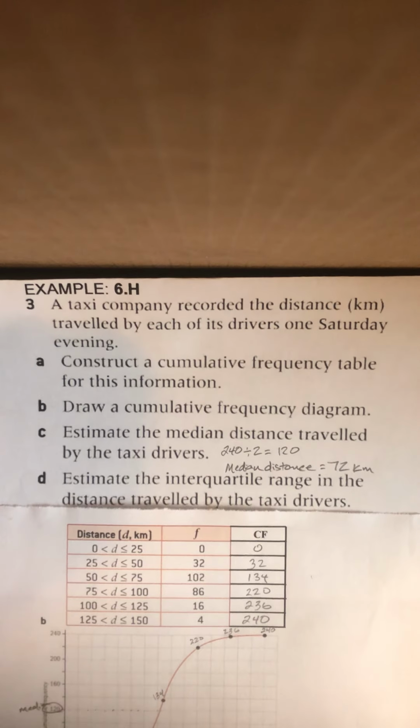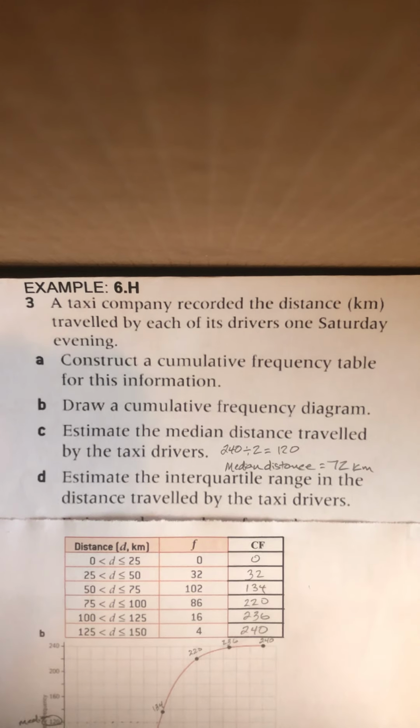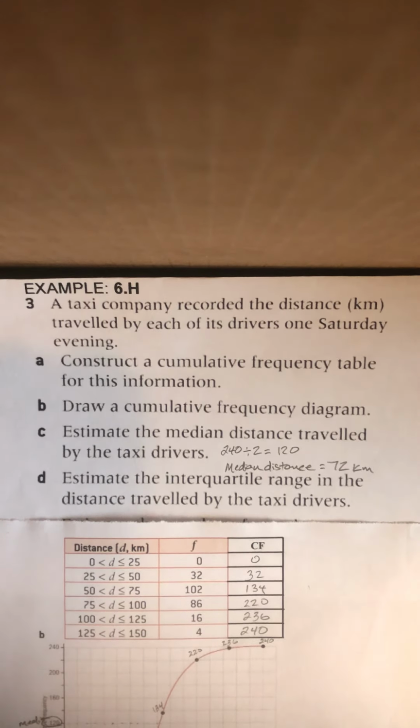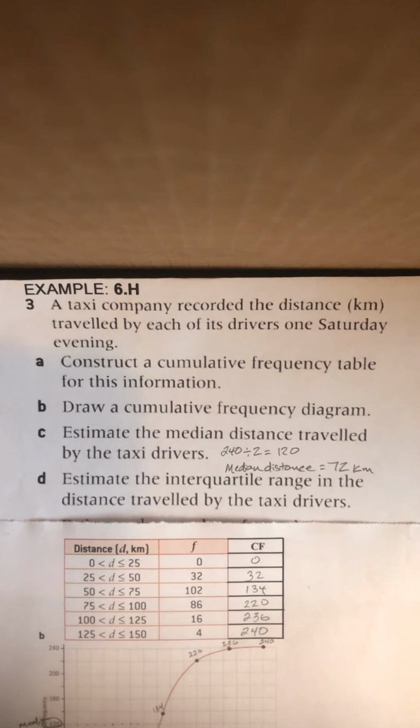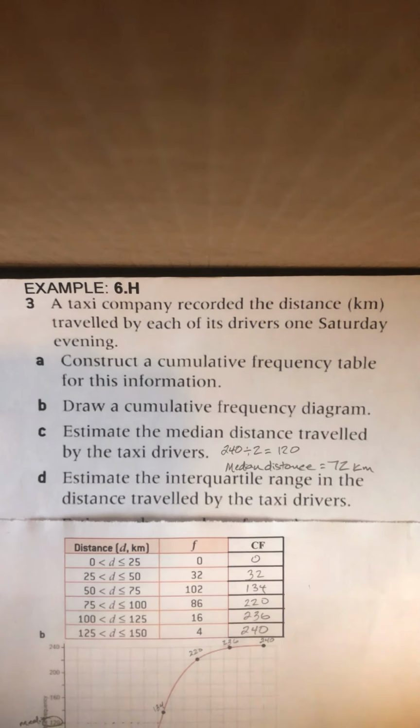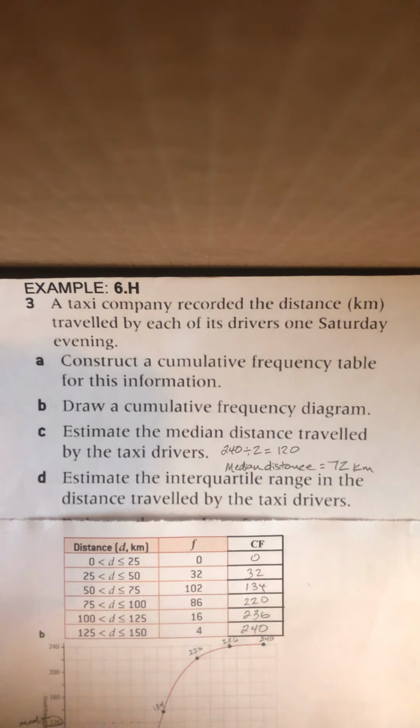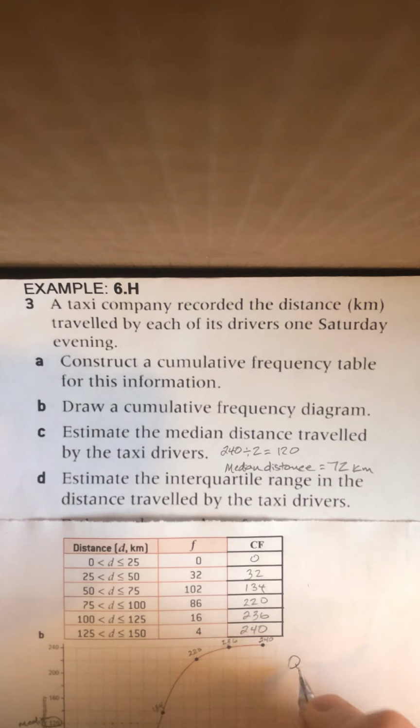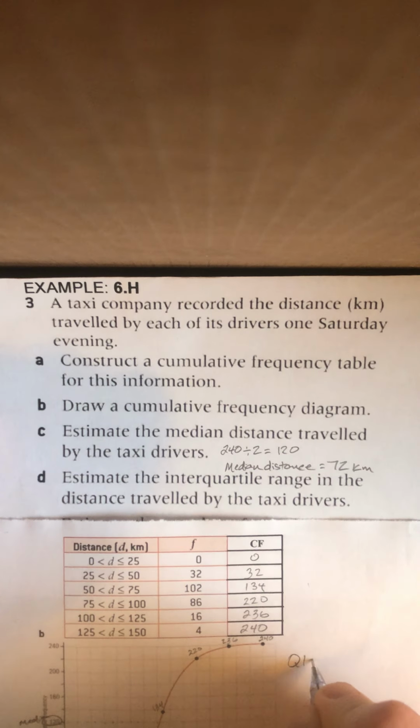Part D, estimate the interquartile range in the distance traveled by the taxi drivers. So the first thing we have to do is find both the first quartile and third quartile. And since we have 240 total values, our first quartile will be 25% of that.